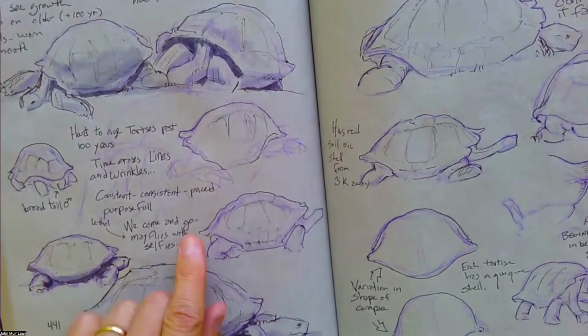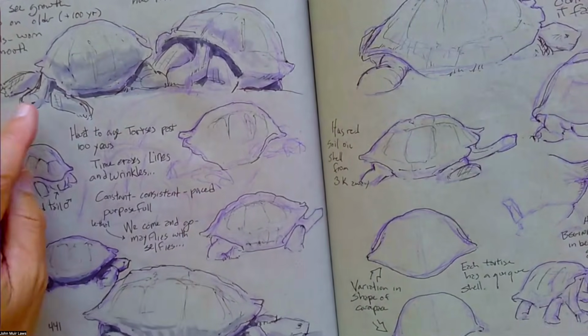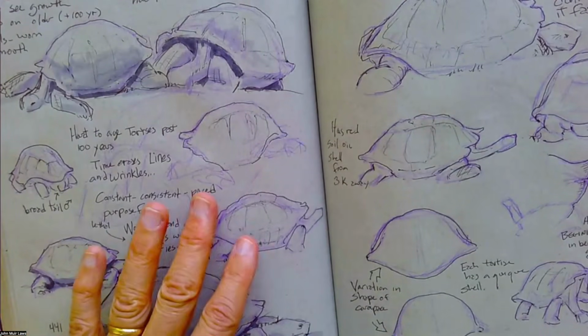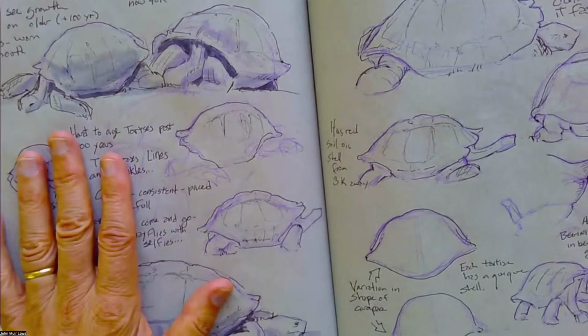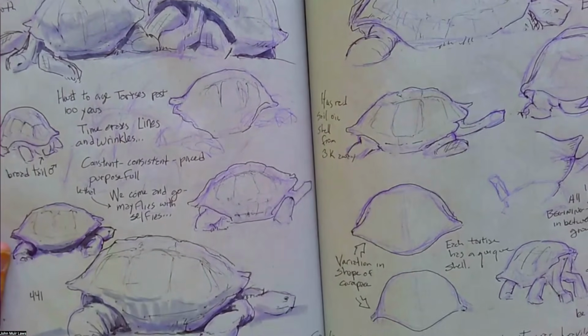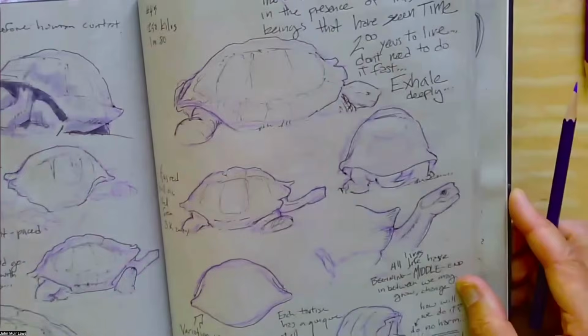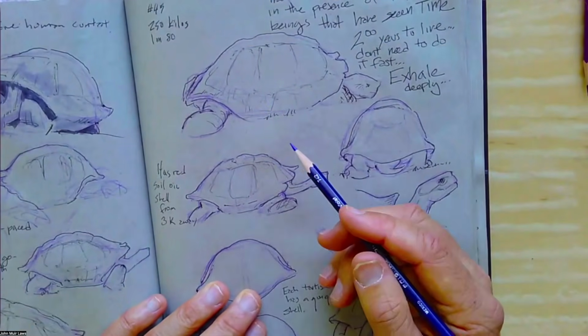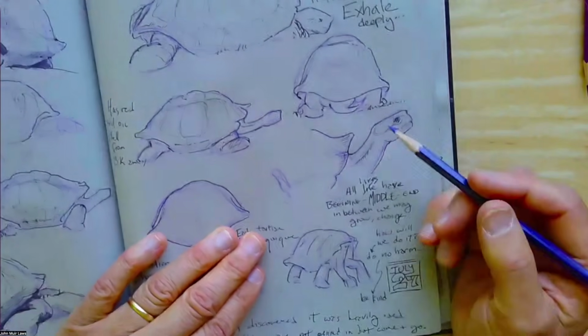These are sketches that I did of the tortoise, and as I spent more time with them up in the highlands, you can spend your day just looking at them, and the more you sketch them, the better an understanding you have of how to sketch them. And I'll be sharing some insights and tricks that I developed.